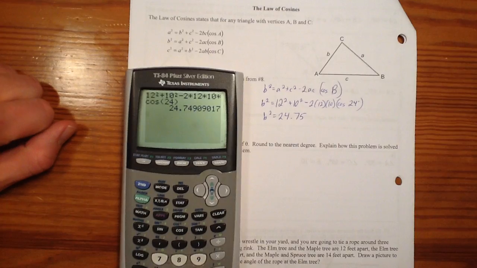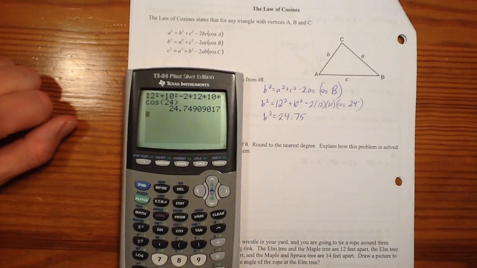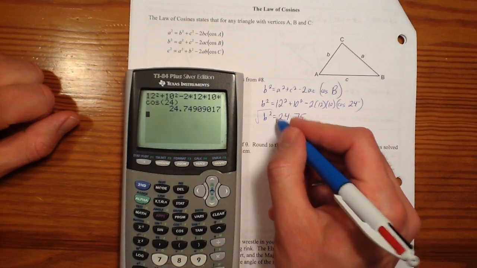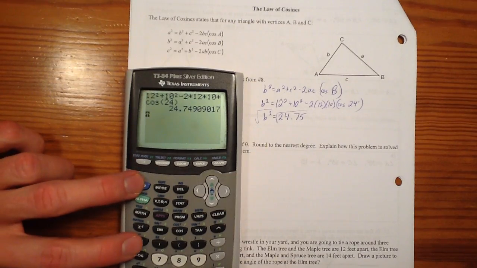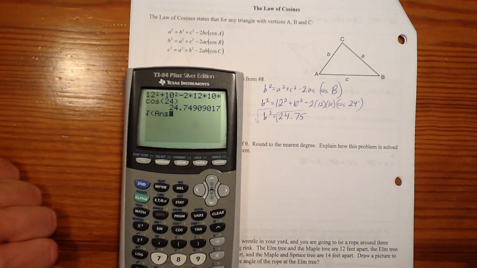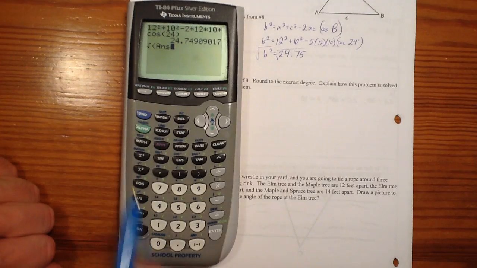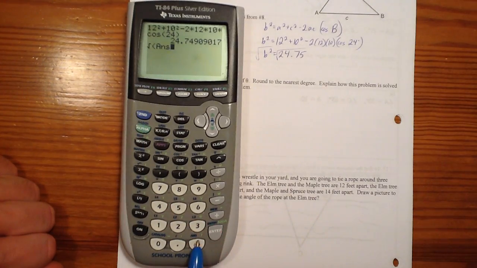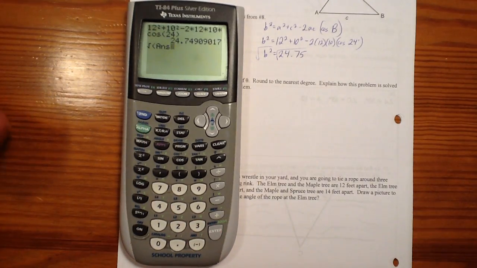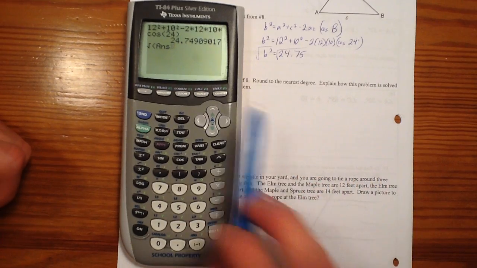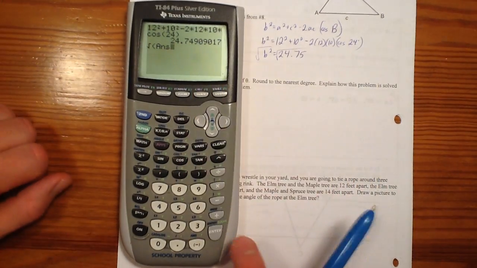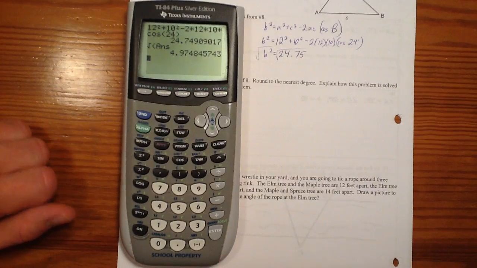24.75. That's fantastic. That is not the distance between the trees, because we have to square root it. So we'll square root our last answer. That is the negative button I just hit, by the way. See, second and answer pulls up the last answer you did. That way, first of all, you don't have to type it in. Second of all, it carries all the decimals, so it's a little more accurate. You don't run into rounding error.